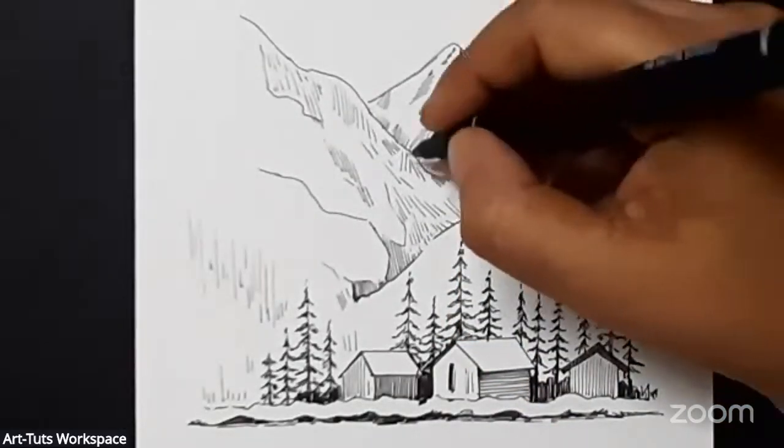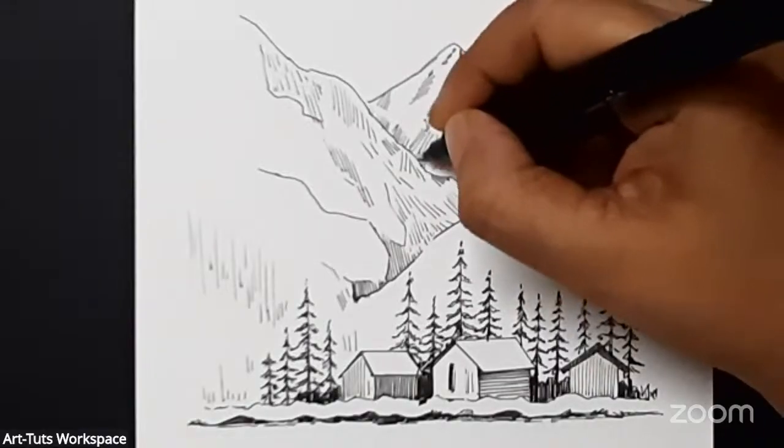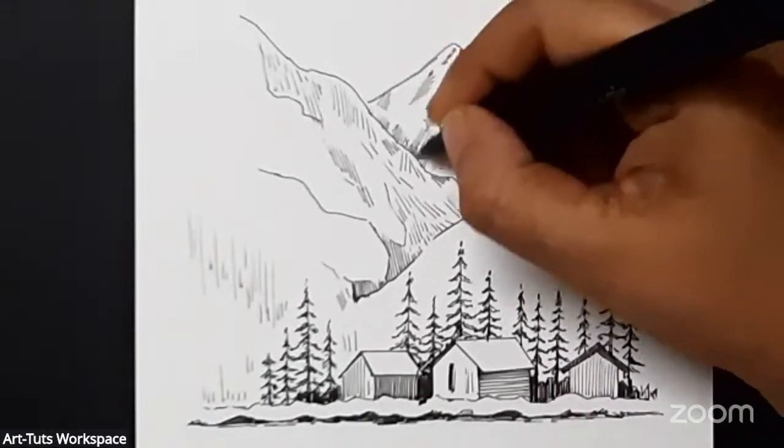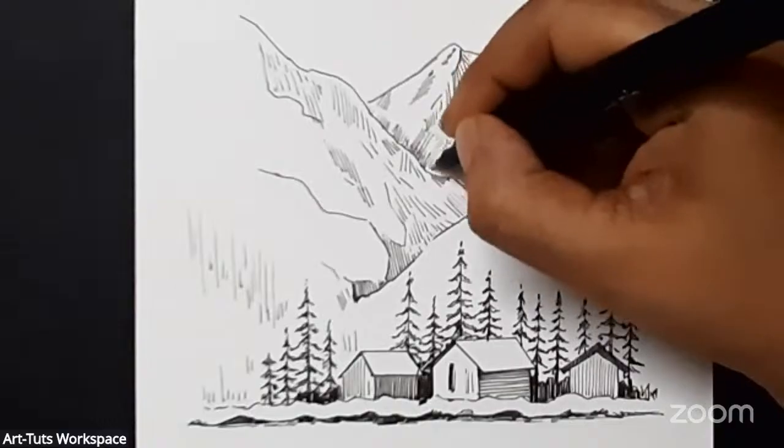So, creating depth between these two, you can make this a little darker.